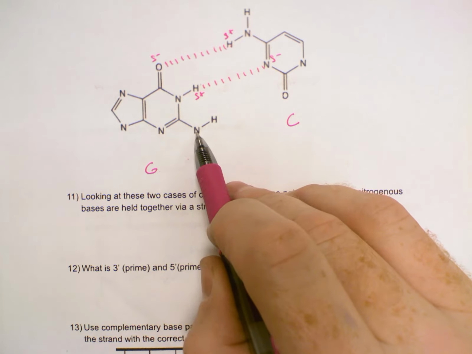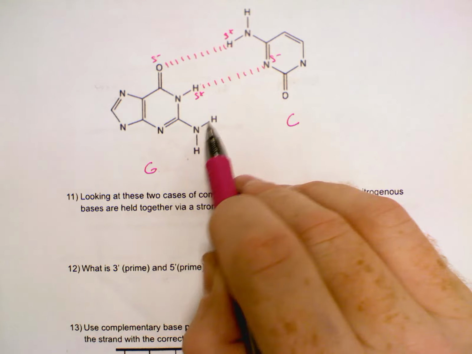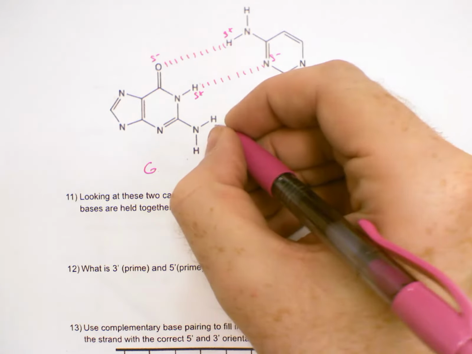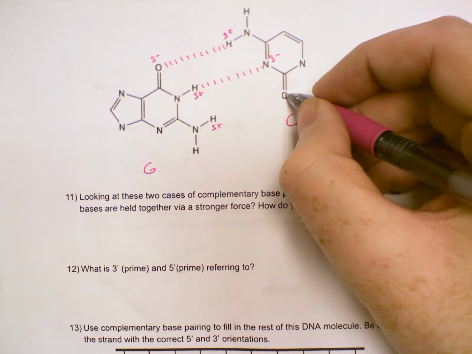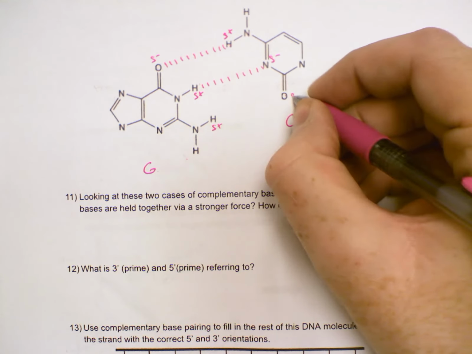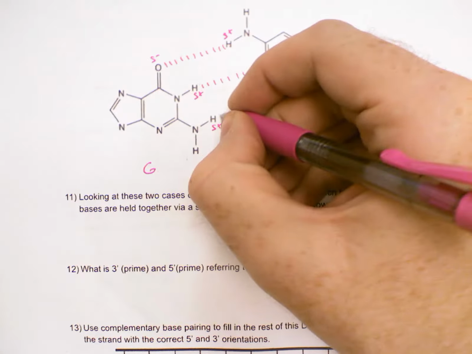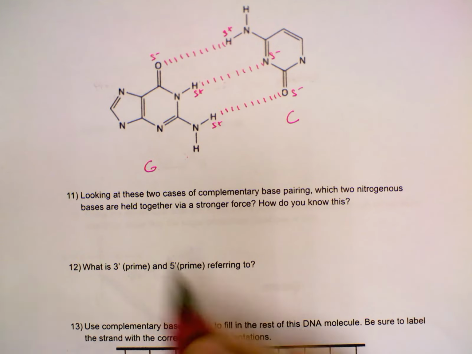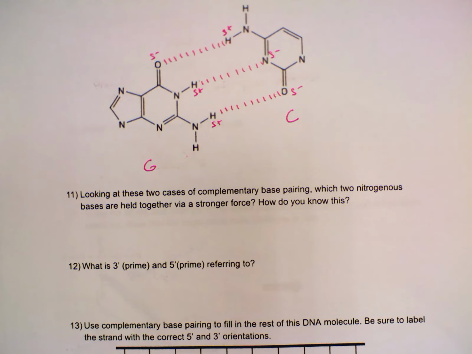Okay. Here we have a nitrogen connected to a hydrogen. That's going to be pulling the electrons towards the nitrogen, making the hydrogen partially positive. Here we have an oxygen double bond to carbon. This is going to be very partially negative, and that's going to create another hydrogen bond here. So this is why the G's go to the C's.